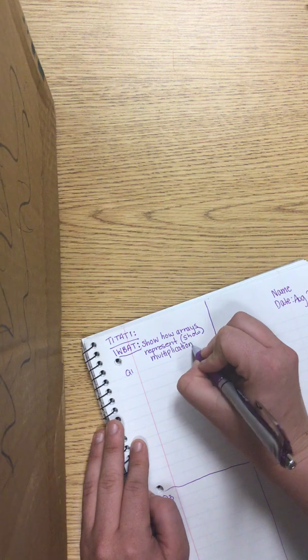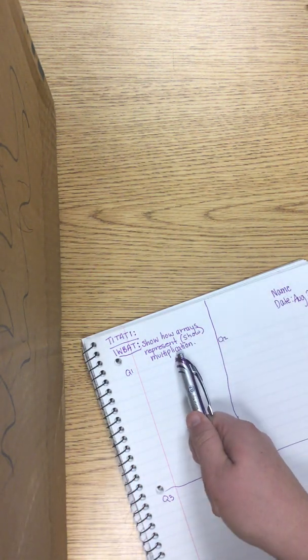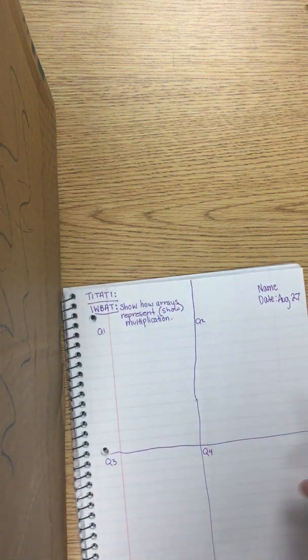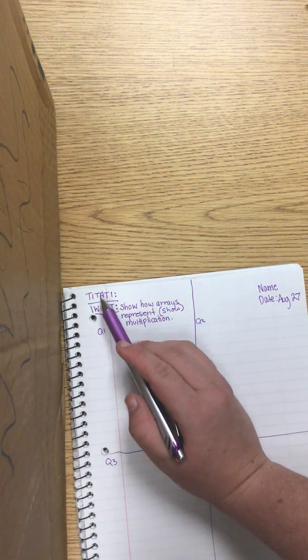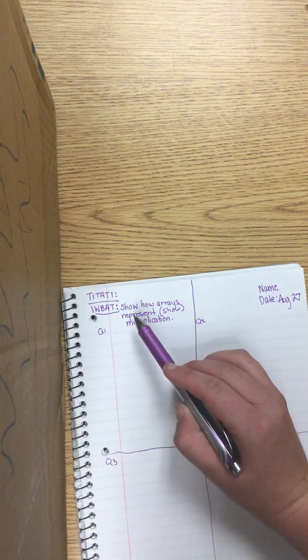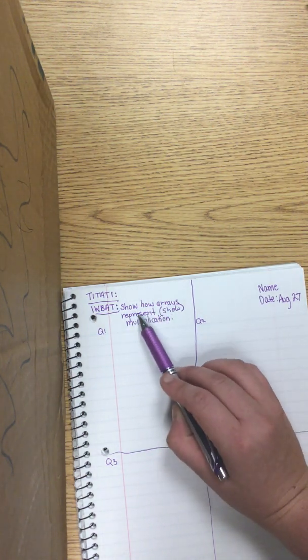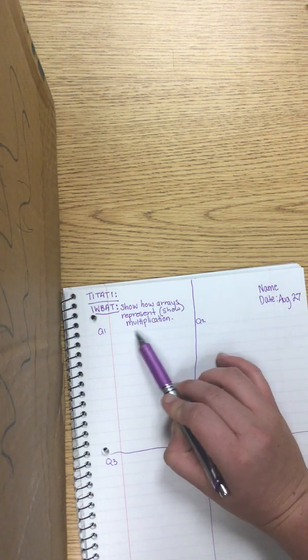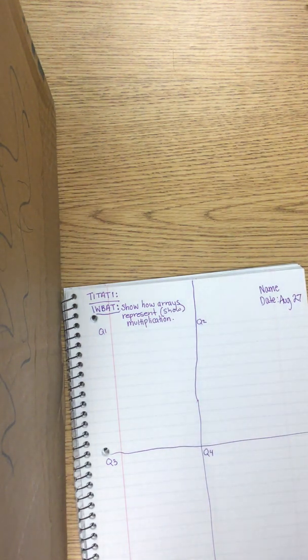So we've been working on arrays. We're going to show how arrays help us with multiplication. So if you don't have room, go ahead and write that in the first quadrant. That's okay. If you don't have room to write it all, write it in the first quadrant. So Iwabat. I will be able to show how arrays represent or show multiplication. So we're going to be able to show how arrays mean multiplication. Okay? So go ahead and get that done.